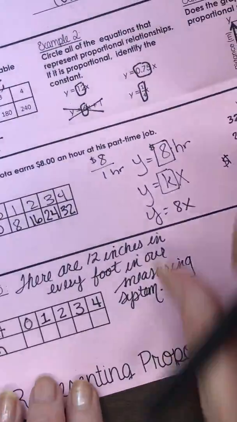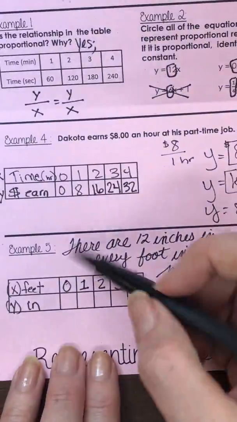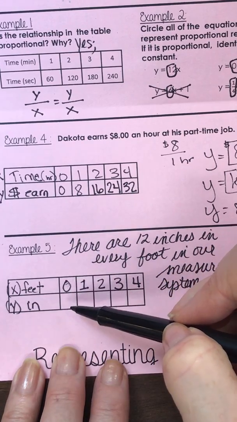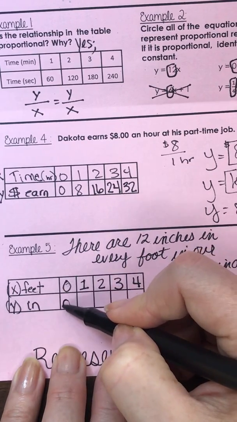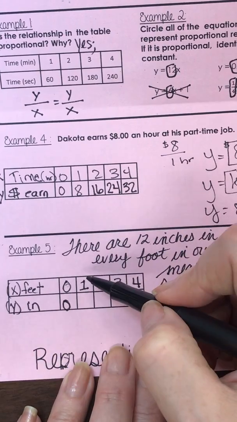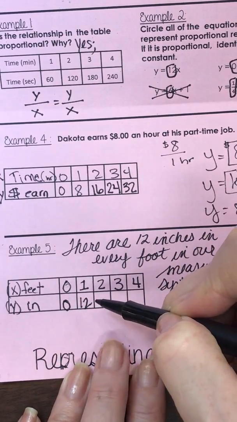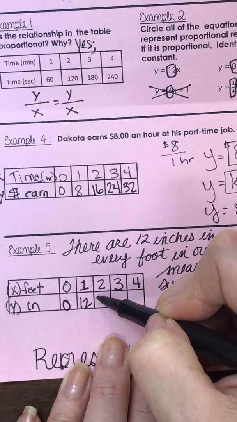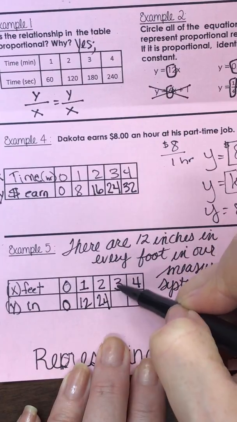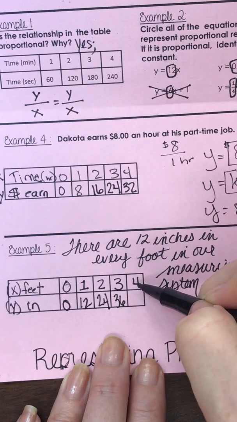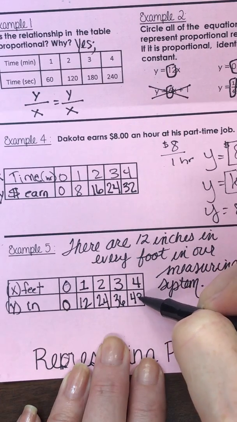So 0 feet would have 0 inches. 1 foot would have 12 inches. 2 feet would have 24. 3 would have 36, and 4 would have 48.